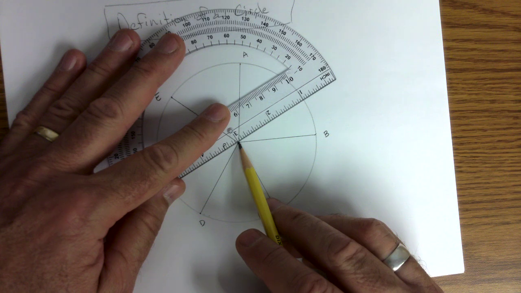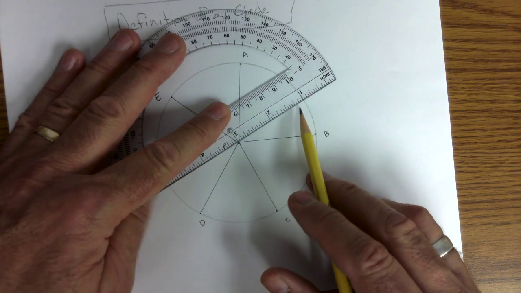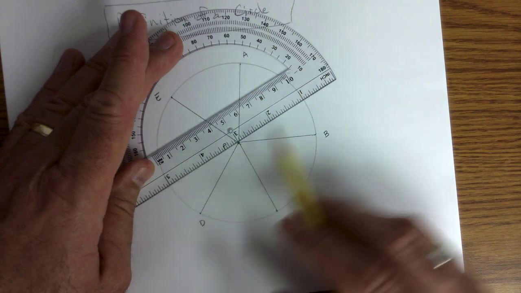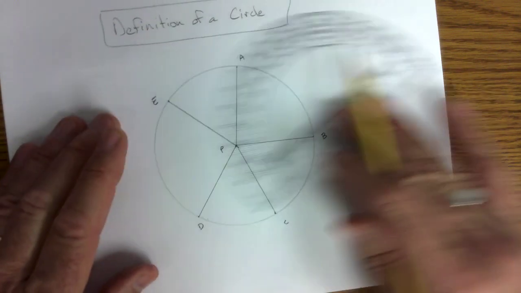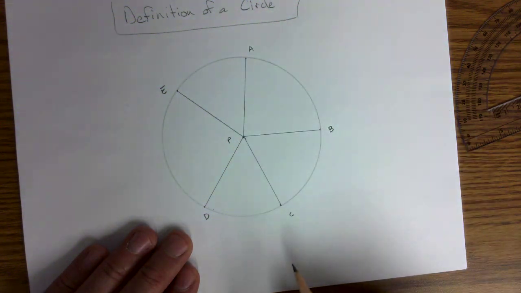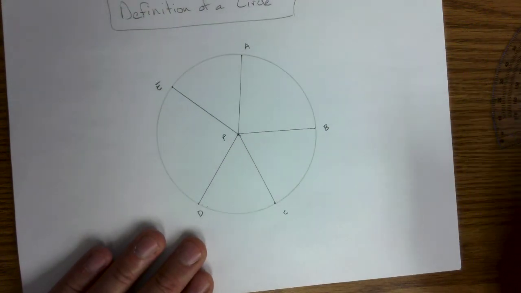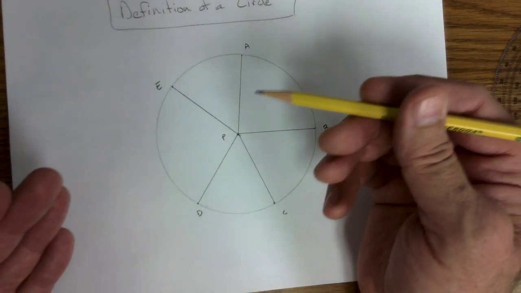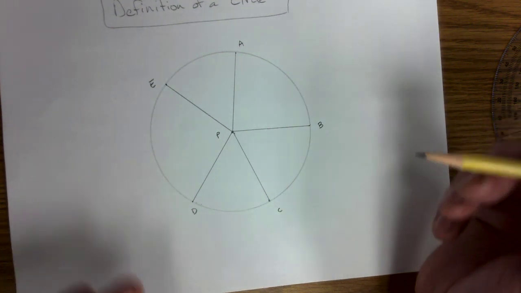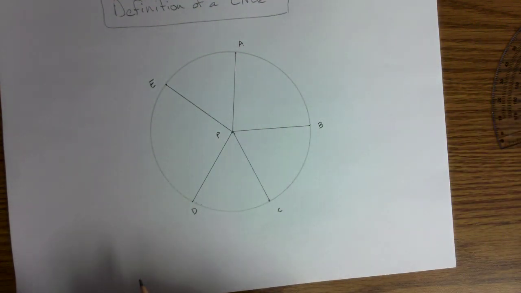So here to there should be 1 inch, and then clear across the other side should be 5. Oh, my finger was covering it. That's 5. So no matter what, every distance between P and that circle is 2 inches. Given the pencil width and all that, it isn't super exact, but as far as the principle is concerned, that's what it is.